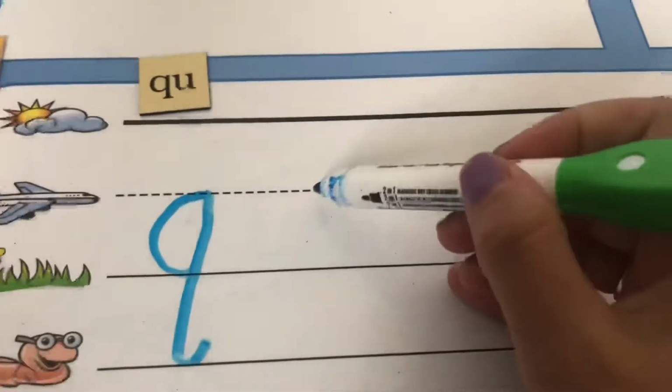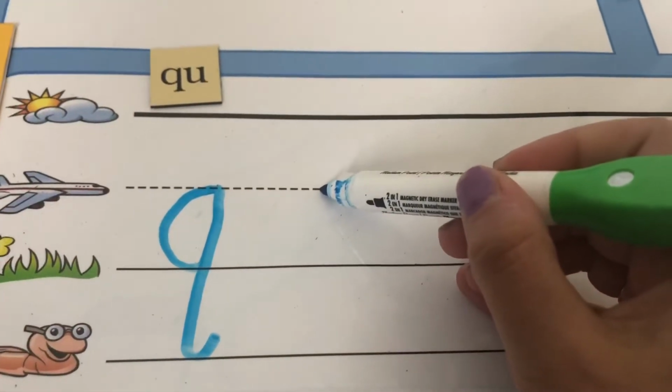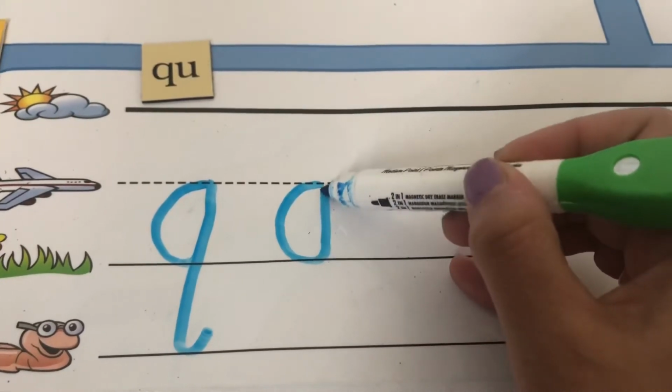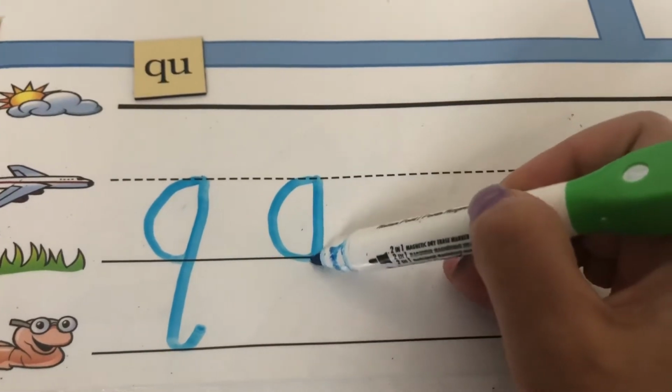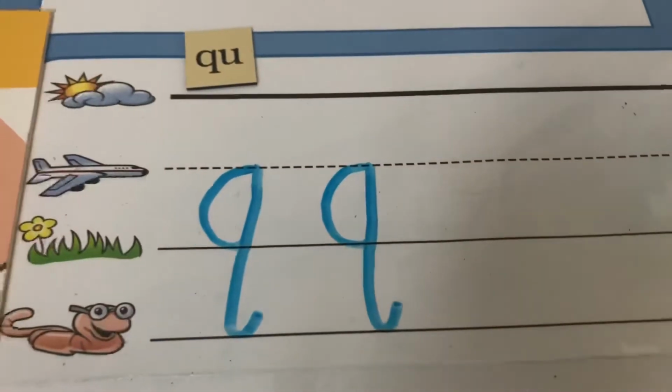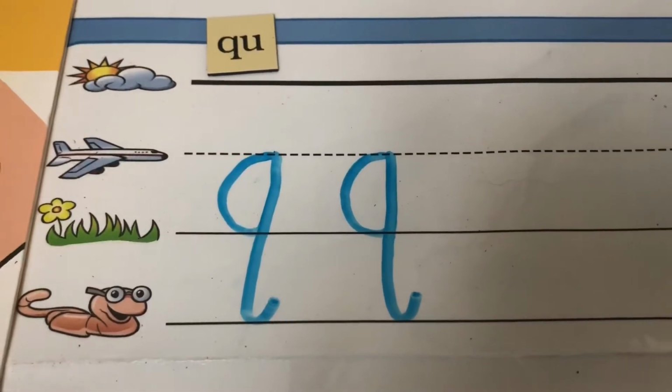Let's do that again, starting at the plain line, tracing back, going around to the grass line, going back up to the plain line, going all the way down to the worm line, and pointing back up to its buddy U. Q, U, queen, qua.